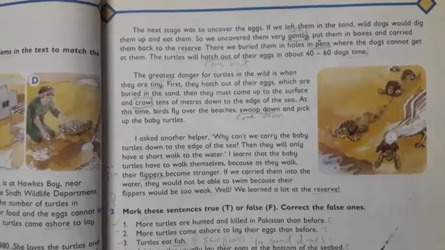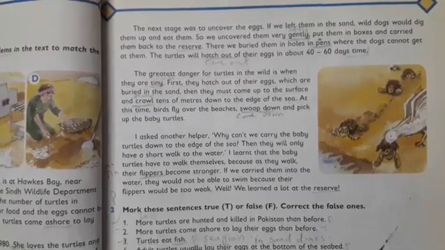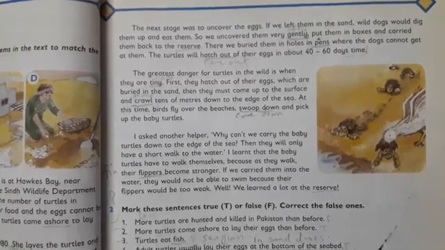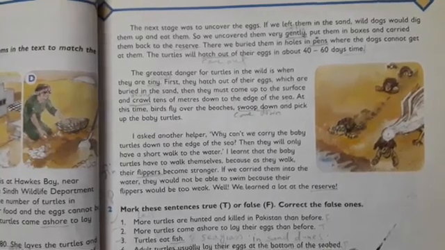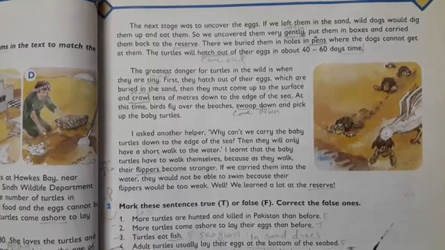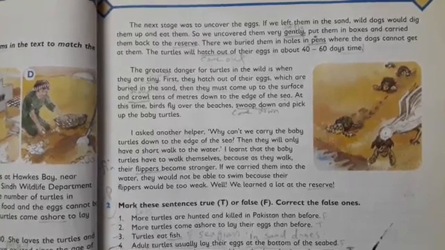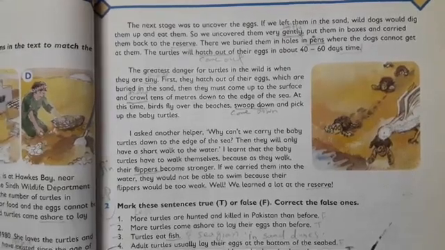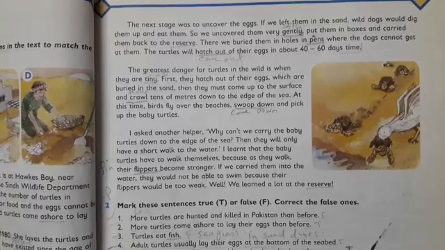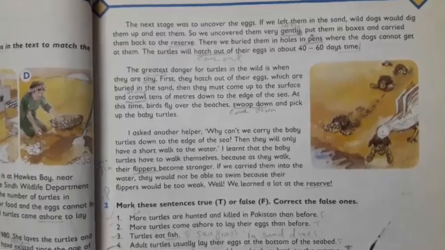Well, the greatest danger for the turtles in the wild is when they are tiny, means small. First they hatch out of their eggs, which are buried in the sand. Then they must come up to the surface and crawl tens of meters down to the edge of the sea. At this time, birds fly over the beaches. Swoop down means come down and pick up the baby turtles.